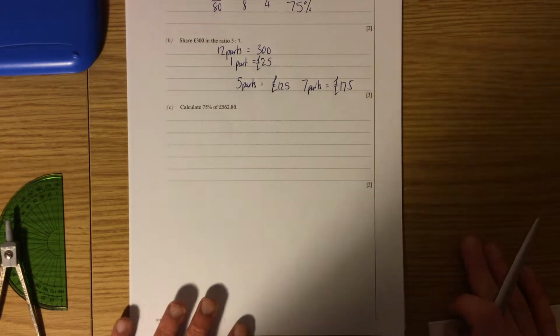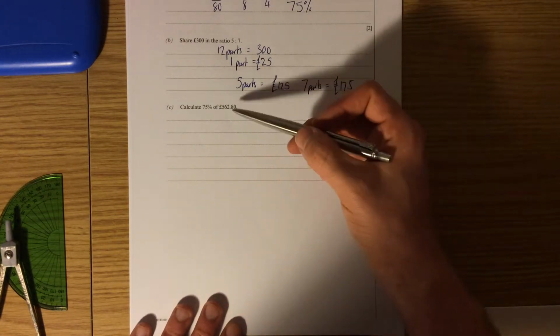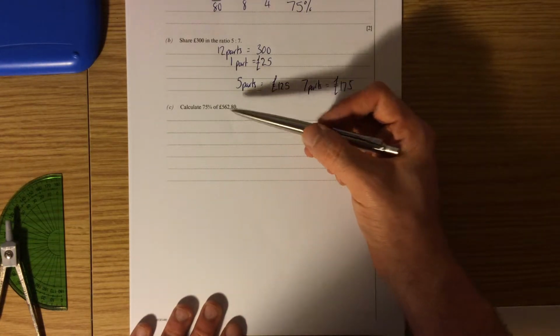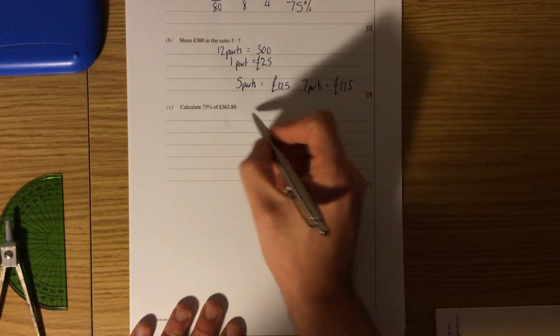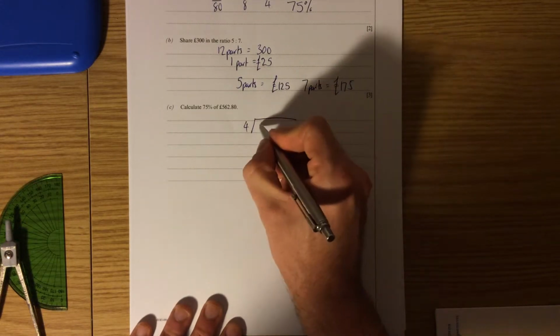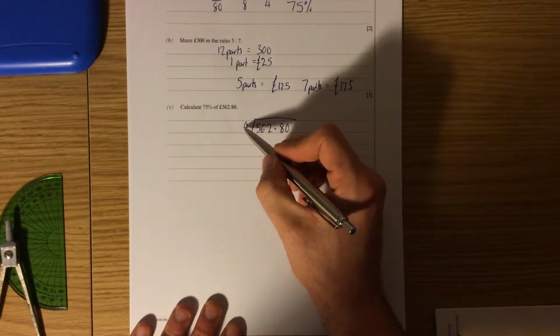75% of £560 and £62.80. So, two ways of doing this. I can either half this value and then half it again, so I will find 50% and 25% and add them together. I am going to go for dividing this by 4, which will give me initially what 25% is worth, and then I will times it by 3.